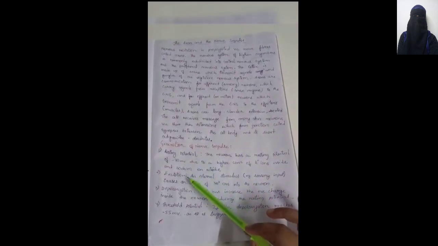Let us know how nerve impulse generation occurs. It basically has four steps, that is resting potential, excitation, depolarization, and threshold. The neuron has a resting potential of -70 due to a higher concentration of potassium inside and sodium outside. Excitation: an external stimulus, that might be a sensory stimulus, causes an influx of sodium into the neuron. It's like the sodium from the outside is coming inside.